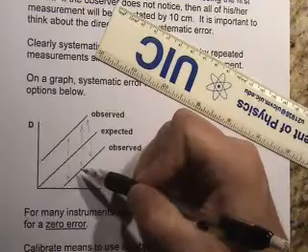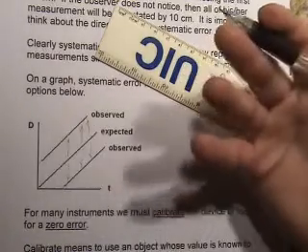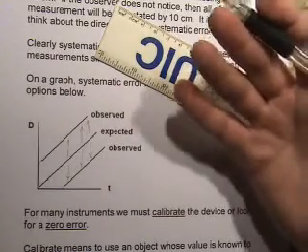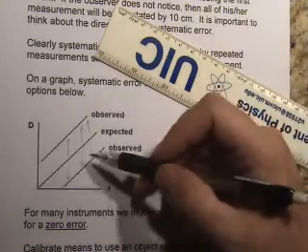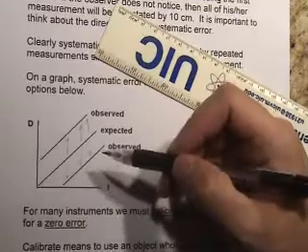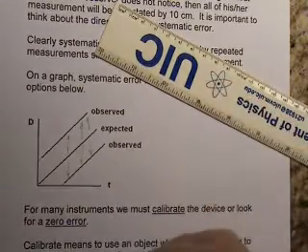When you see that you don't hit the origin, you should think back to the measuring devices. It probably had something to do with the measuring device, but it could be something that you did. And you don't have to go back and change your data. You just simply need to explain where you think this source of systematic error may have been located.